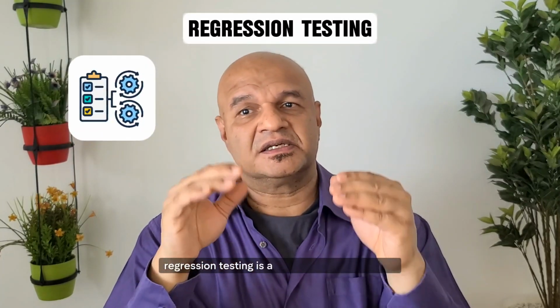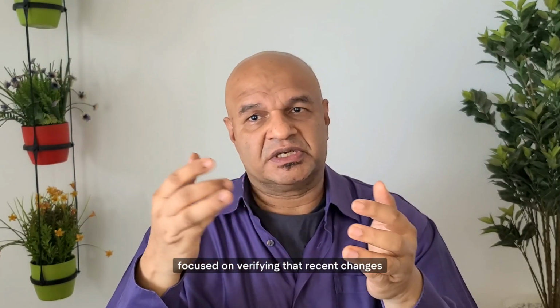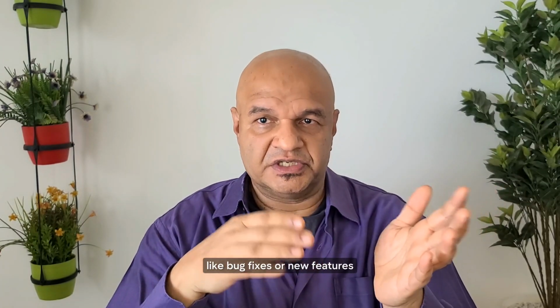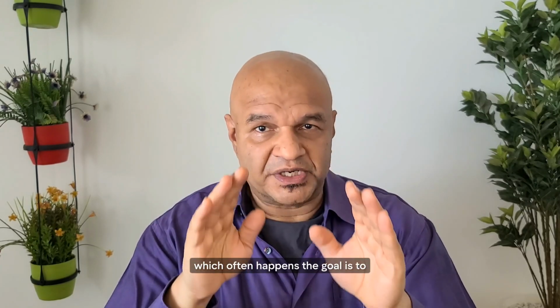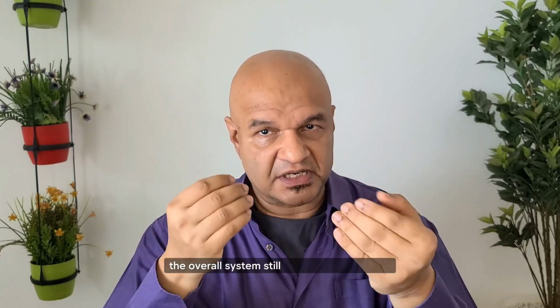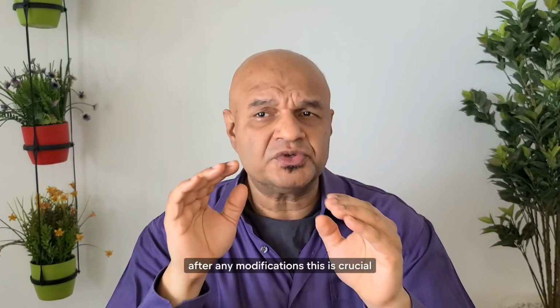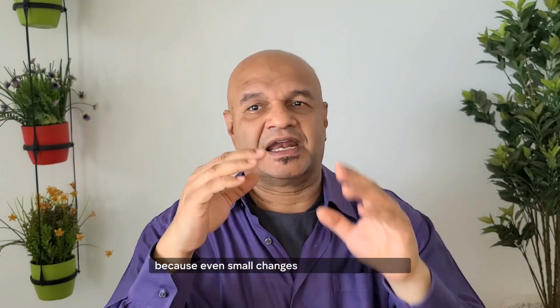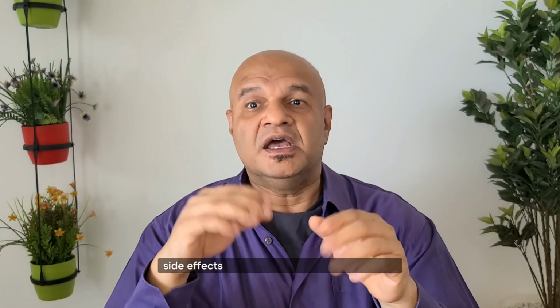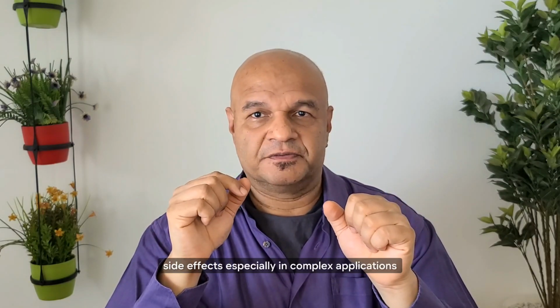new defects. Regression testing is a type of software testing focused on verifying that recent changes like bug fixes or new features haven't introduced new issues or broken existing functionality, which often happens. The goal is to ensure that the overall system still behaves as expected after any modifications. This is crucial because even small changes can have unintended side effects, especially in complex applications.